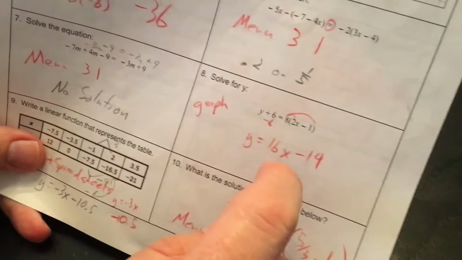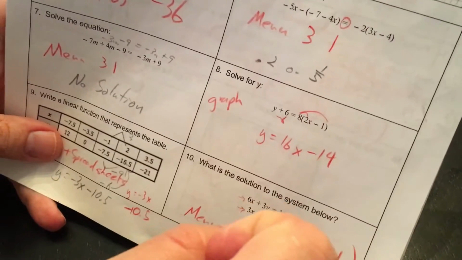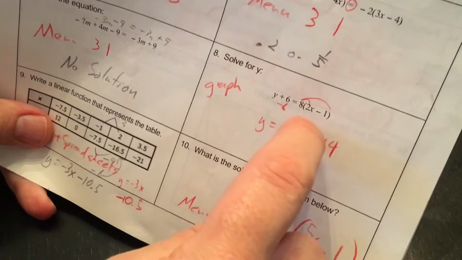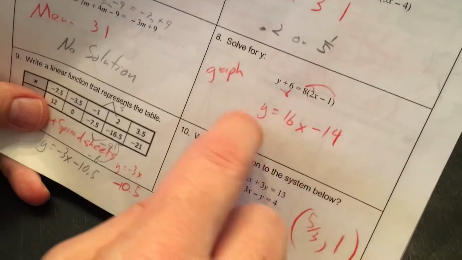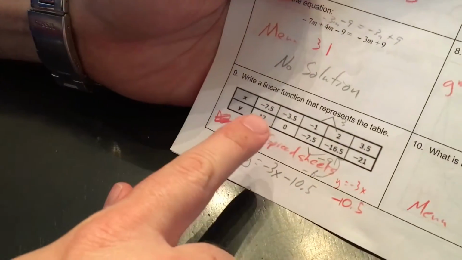Solving for y, you can find equivalency by graphing all of them in your calculator, but really this one would be distribute the 8 to make it 16x minus 8, and then subtract 6 to make it y equals 16x minus 14. Write a linear function.